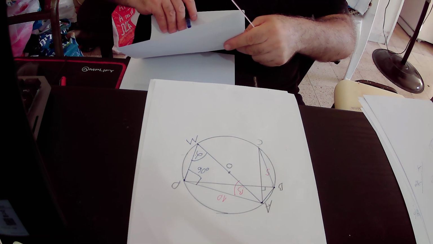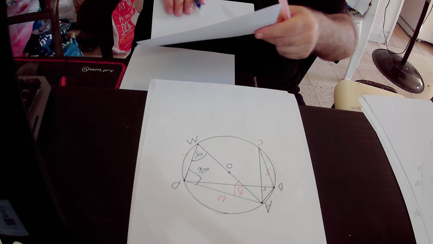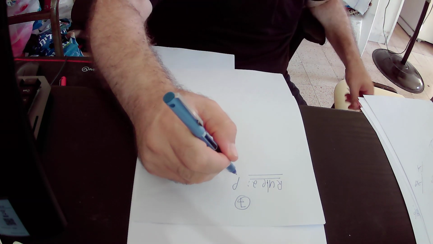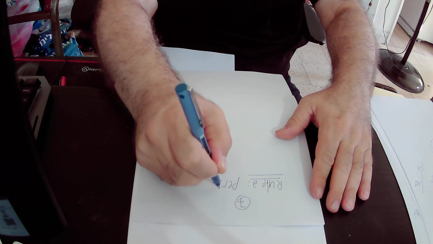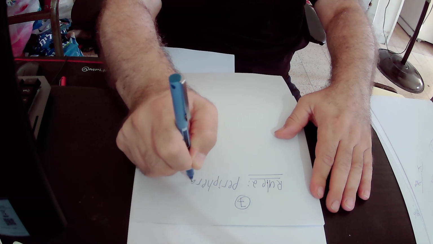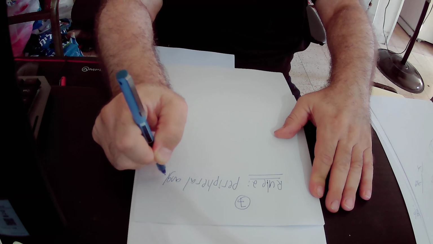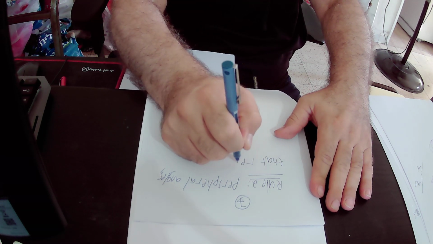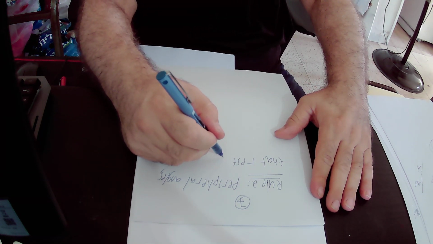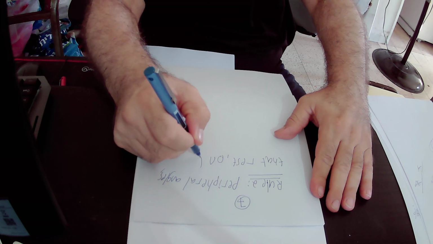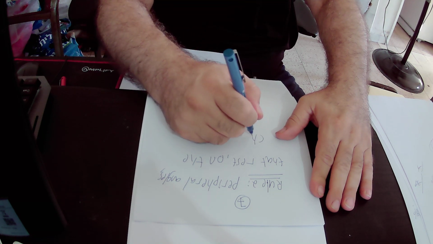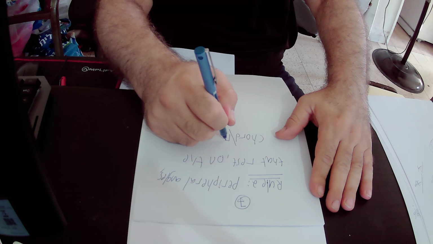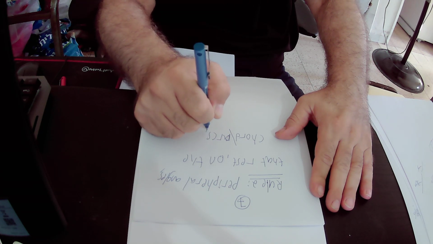Rule number 2 states that peripheral angles that rest on the same chord, chord slash arc, are equal to each other.